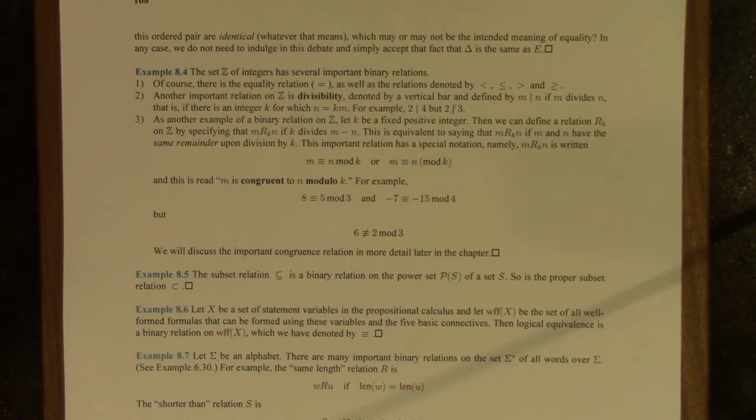So we have an issue here that I don't know how to resolve, frankly, but we don't have to worry about it. For us, once equality is defined on a set, we will take the equality relation and the diagonal relation to be the same relation.